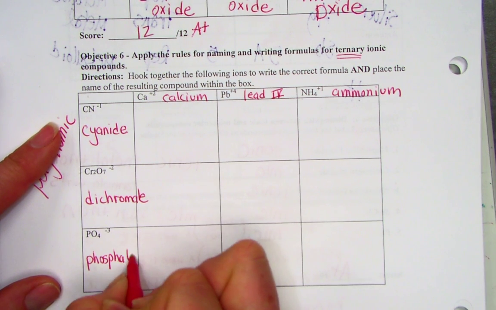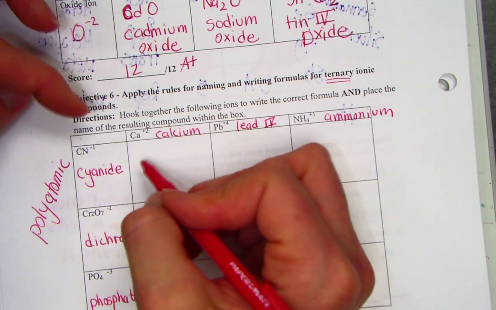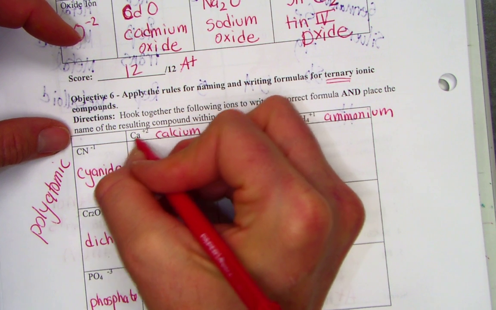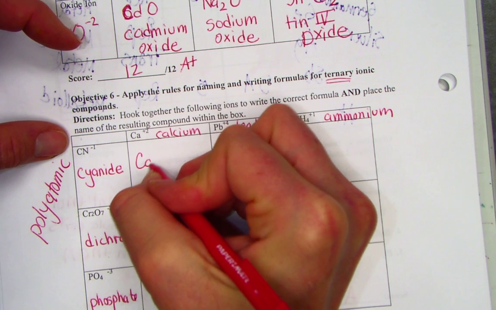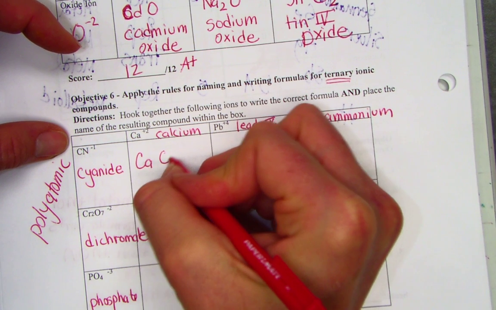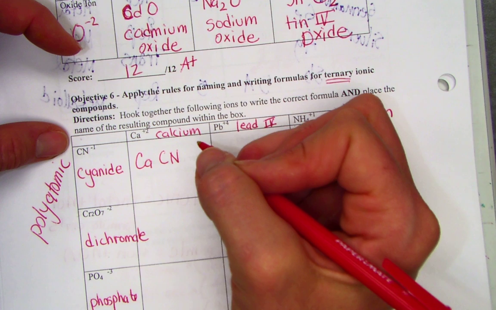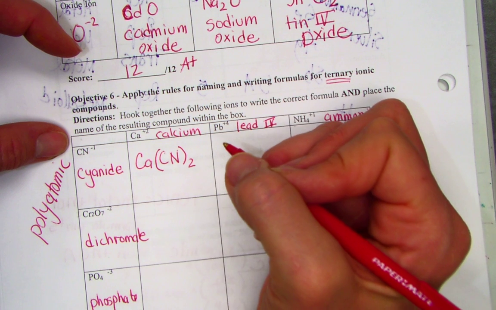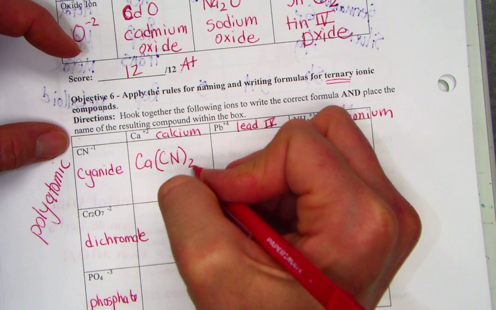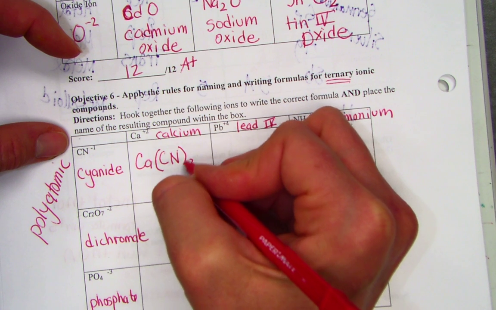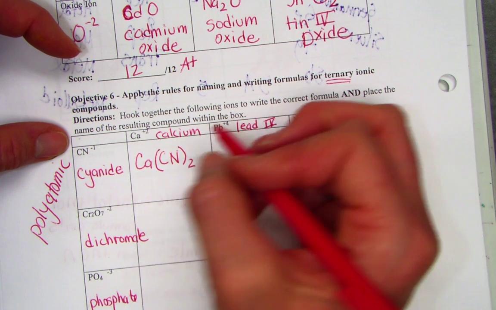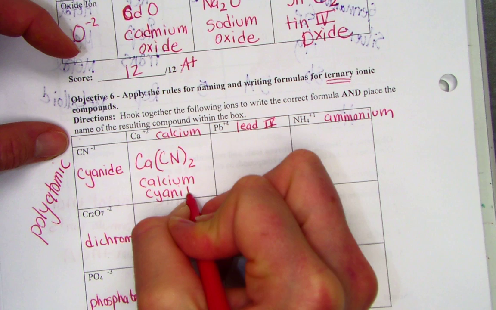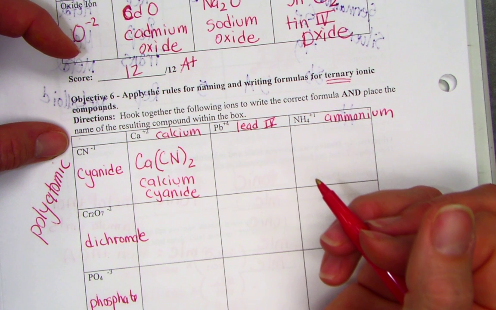Now it's a matter of hooking together and naming. We've done the hard part. We will also include the crisscross method when positives hook to negatives. Ca with its plus 2 charge hooking to cyanide, which is a minus 1. We must place our polyatomic ion in a parenthesis and take groups of it. Without that parenthesis, that subscript would only be talking to the nitrogen. I want to be sure to take 2 groups of the cyanide. Calcium cyanide is Ca(CN) taken twice.